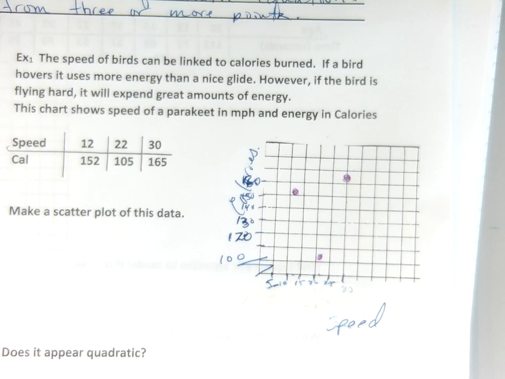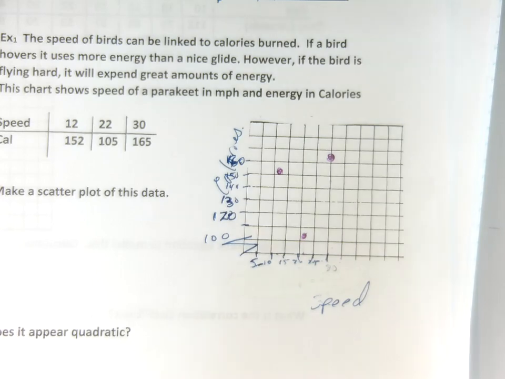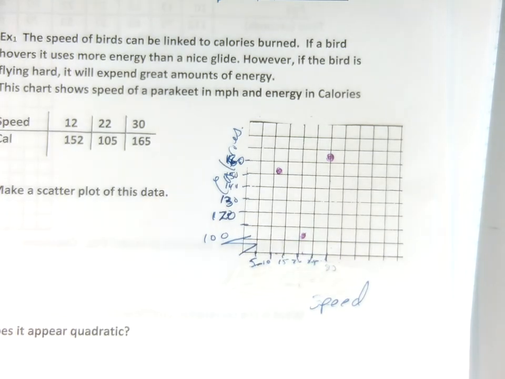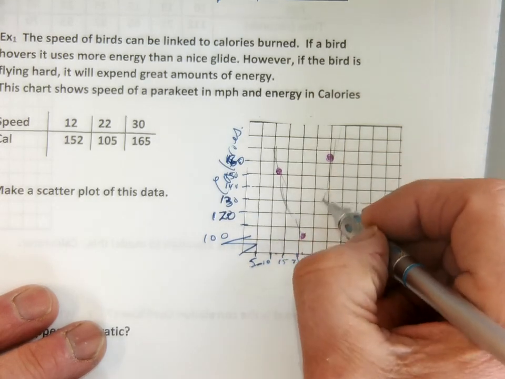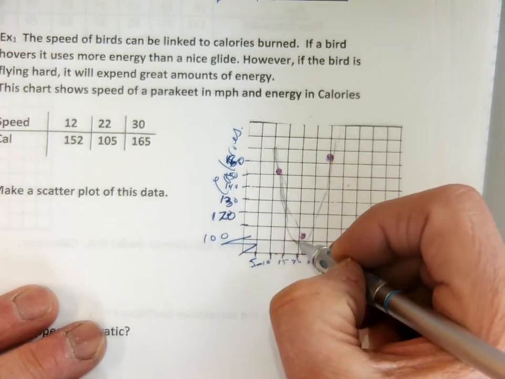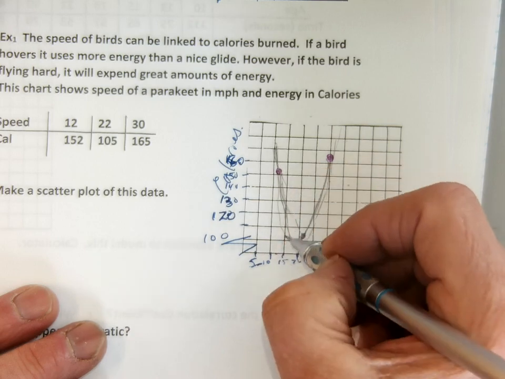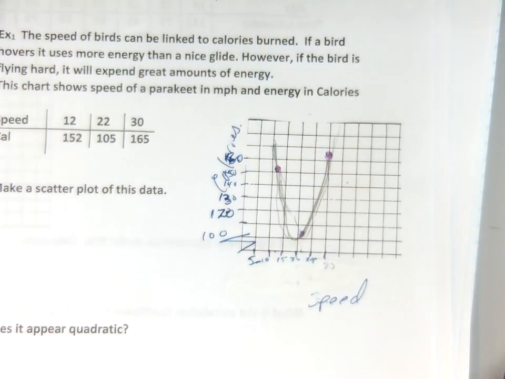Lexi, how am I doing? So then, I don't know, I can probably try and draw one in, but it's just a guess to get all 3 in here. I mean, it might even go like that. I'm not sure, right? So I find my quadratic model.